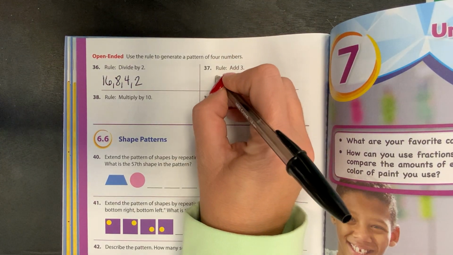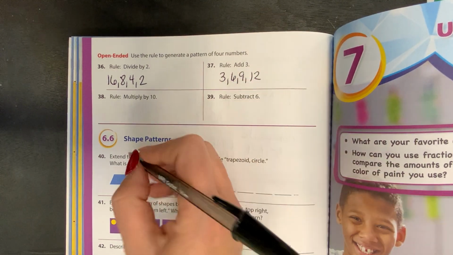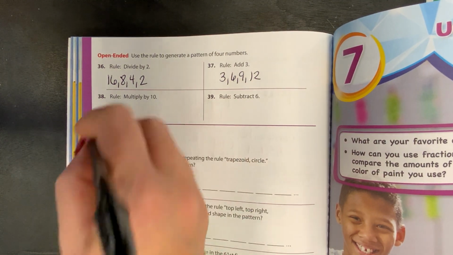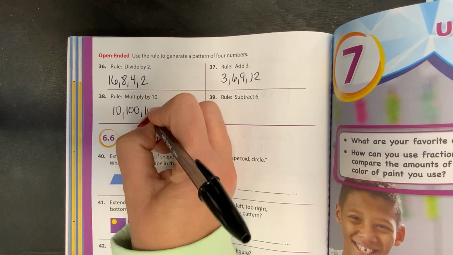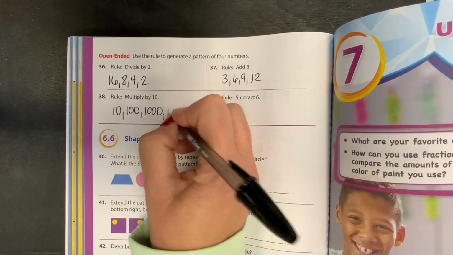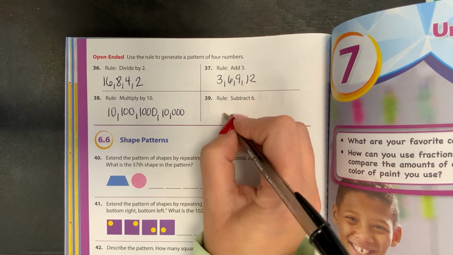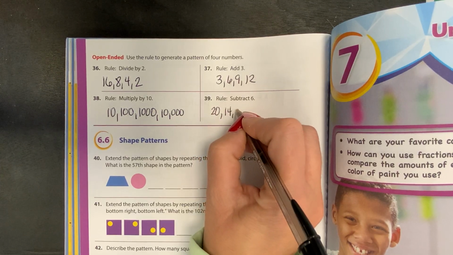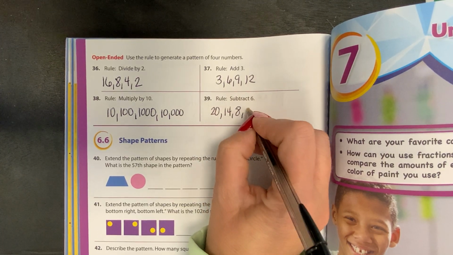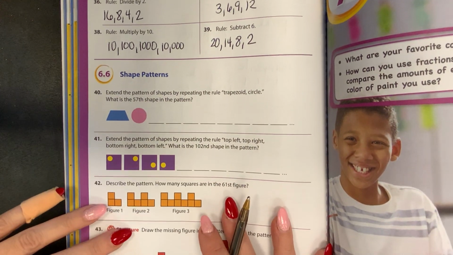The rule is add 3. Look, 3, 6, 9, 12. Multiply by 10, look, 10, 100, 1,000, 10,000. Subtract 6, we could start with 20. Subtract 6, 14. Subtract 6, 8. Subtract 6, 2. I love these pattern ones.